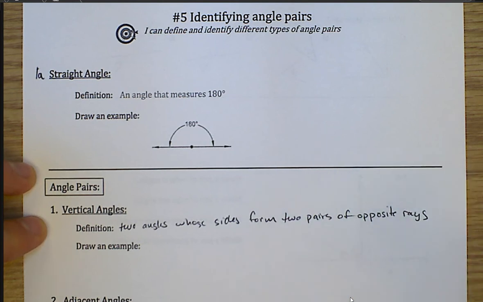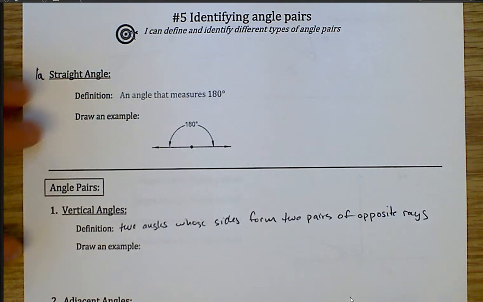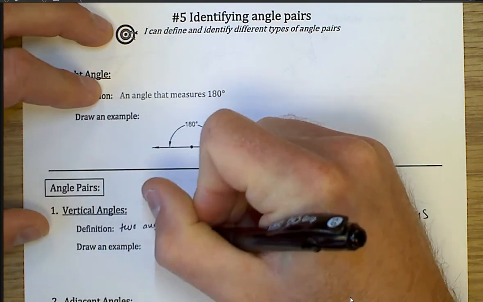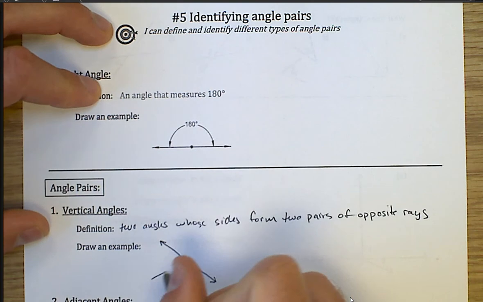Okay? Let me draw you an example of vertical angles. So basically just draw two lines that are intersecting.